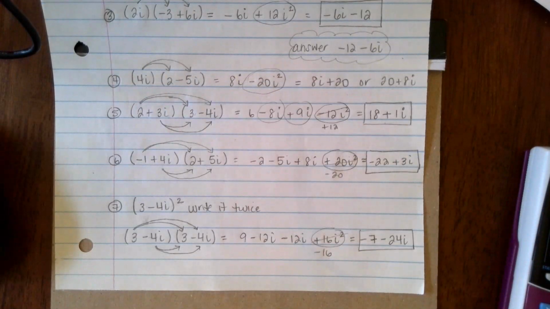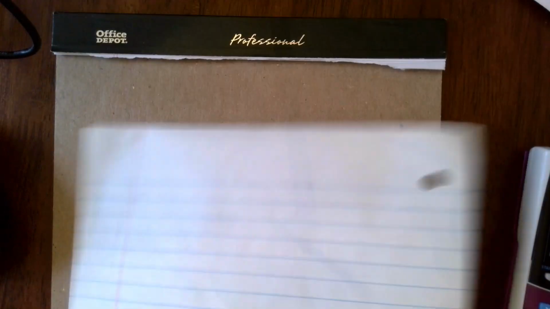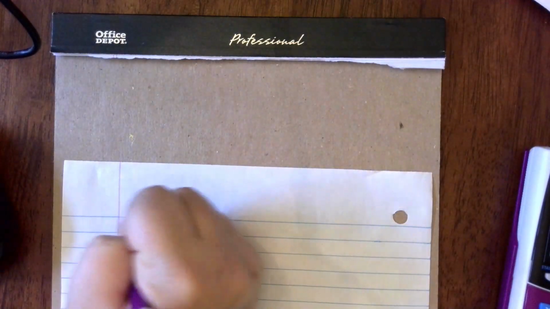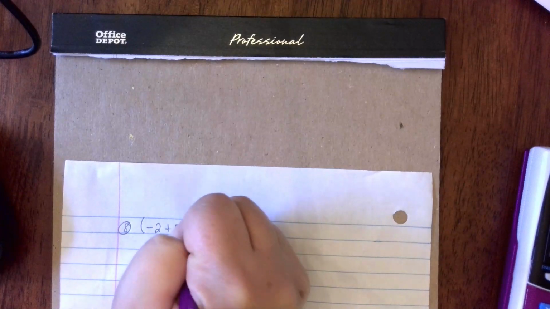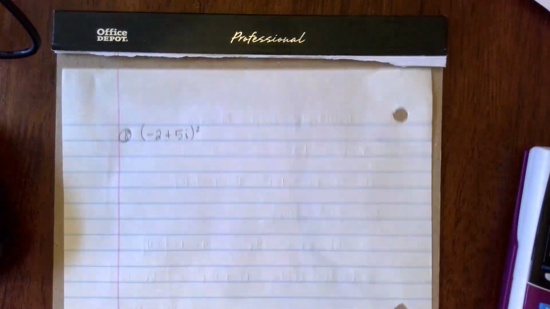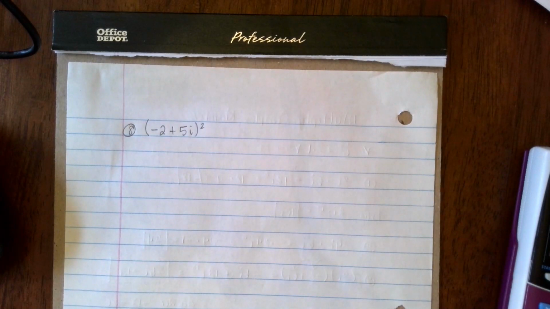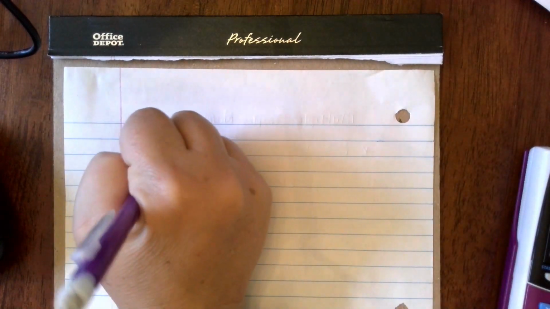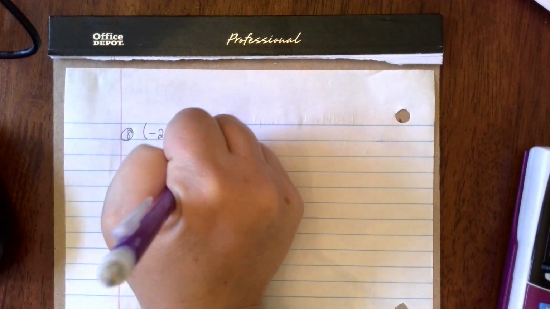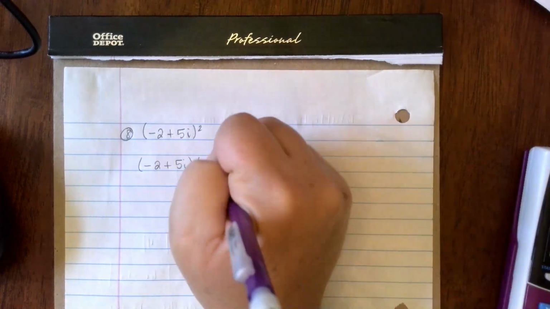All right, last problem, number 8. Number 8, we'll have a negative 2 plus a 5i quantity squared. If you want to go ahead and give this one a try, hit pause. All right, so the first thing you have to do is write it twice. Negative 2 plus 5i times negative 2 plus 5i.